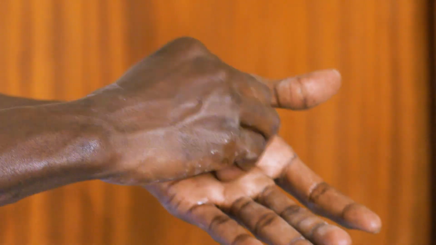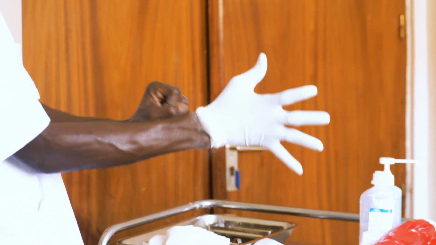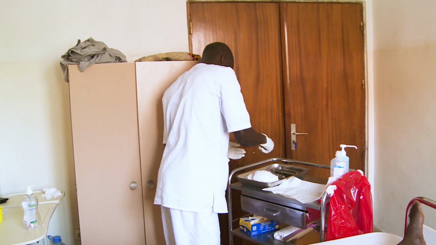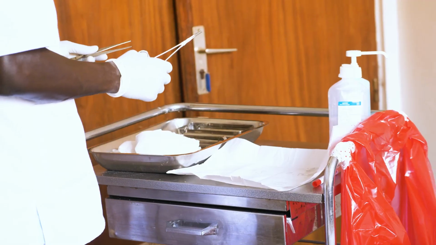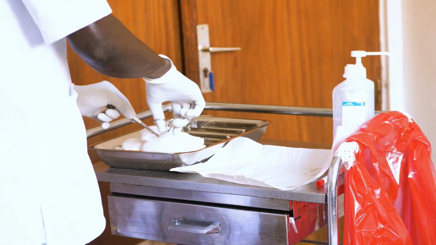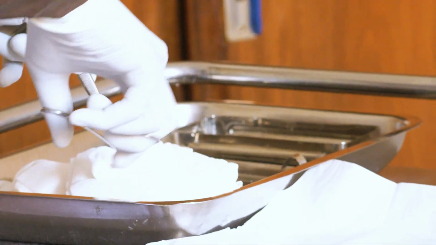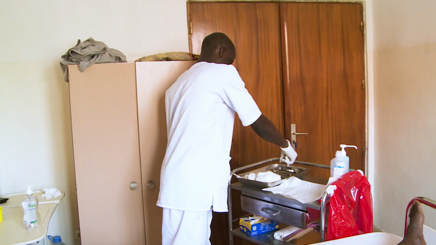Perform hand hygiene before a clean aseptic task and don sterile gloves. In this video, sterile gloves are used as the nurse will be reaching within the sterile field. Using sterile forceps, carefully manipulate the sterile gauze before soaking it in saline.